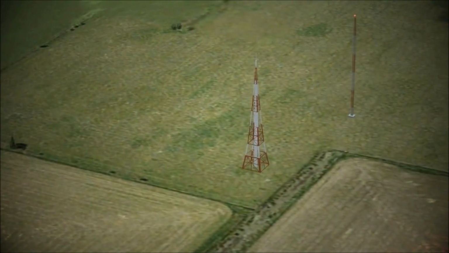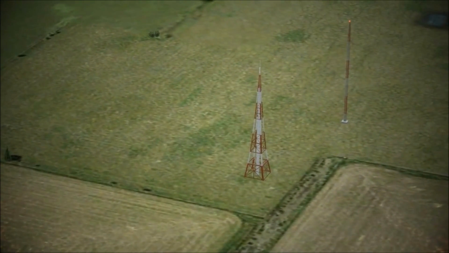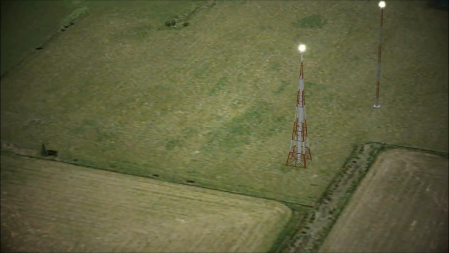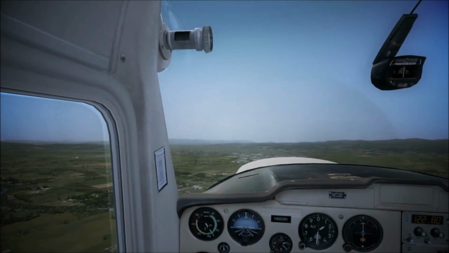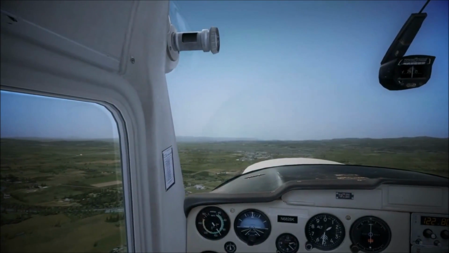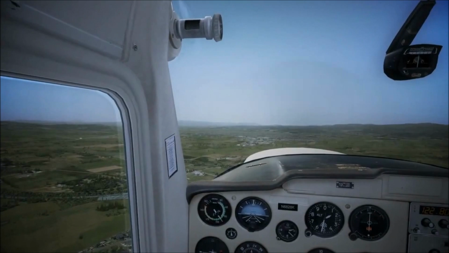First, we want to pick a landmark. There's a radio tower right over here that looks quite nice, so let's set a course to intercept that. Now we want to circle just under a mile out, or your typical runway length.